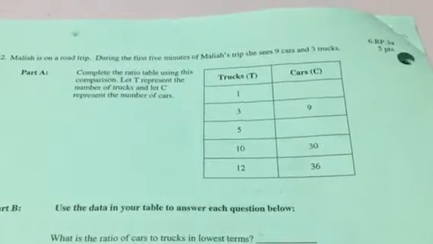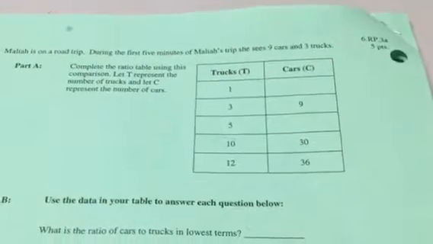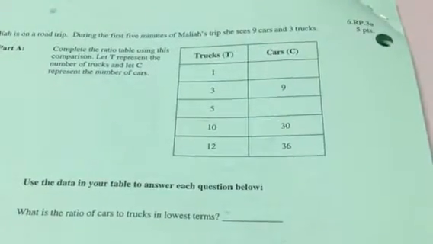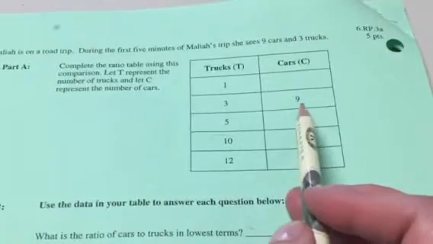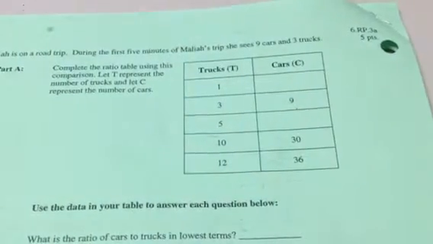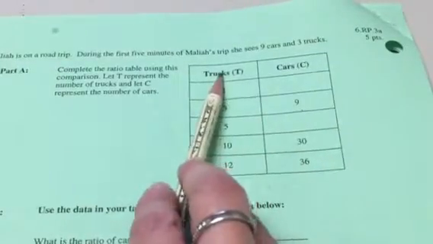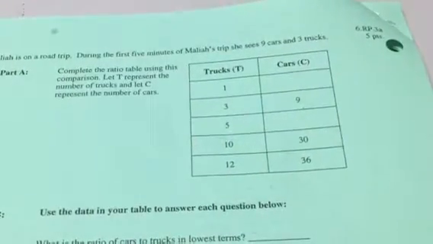All right, number 12, Malia is on a road trip. During the first 5 minutes of Malia's trip, she sees 9 cars and 3 trucks, and that's written in the table. Complete the ratio table using this comparison. Let T be the trucks and C represent the cars.